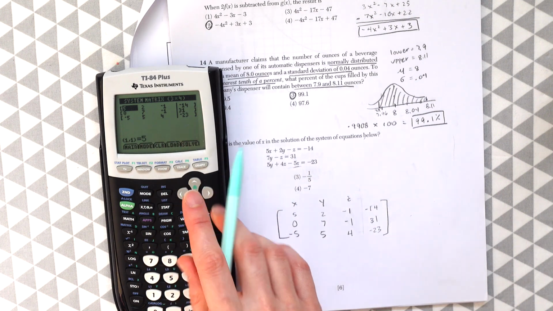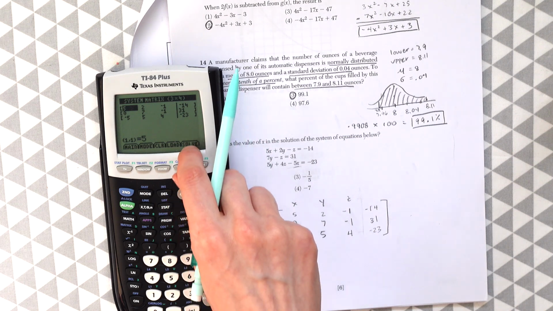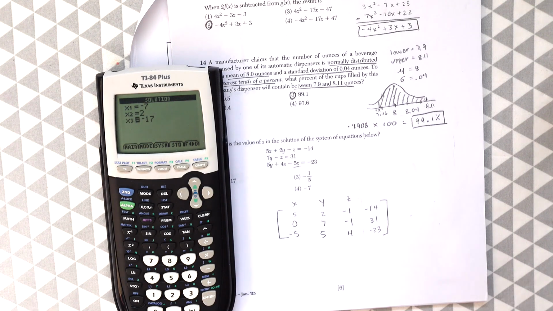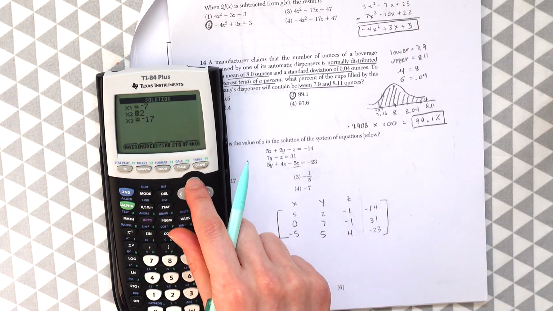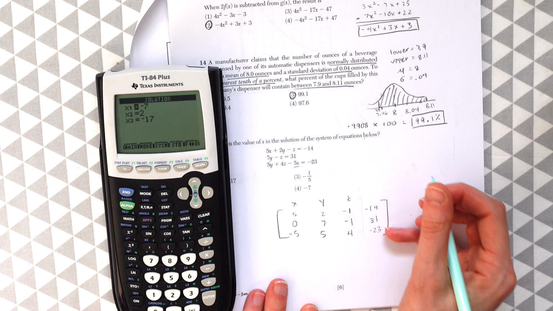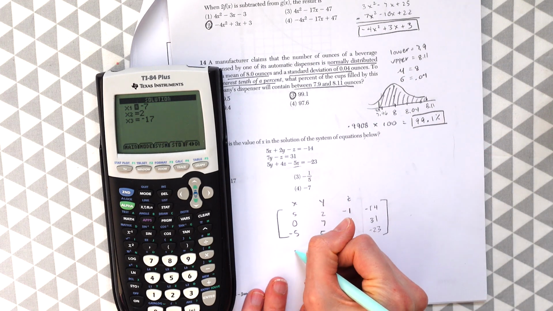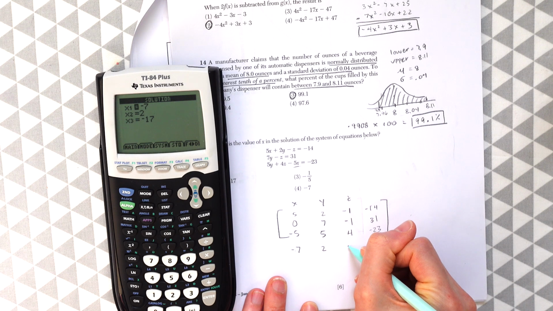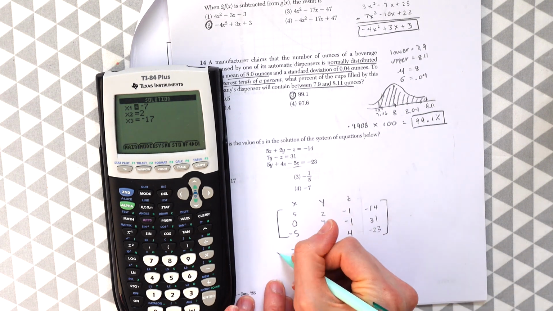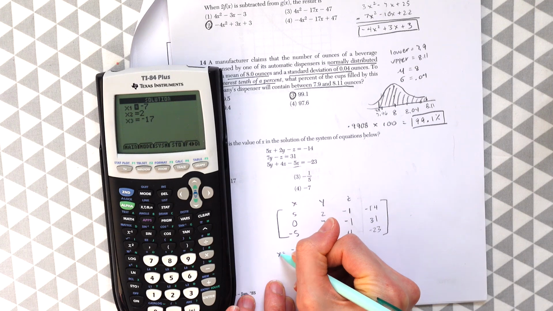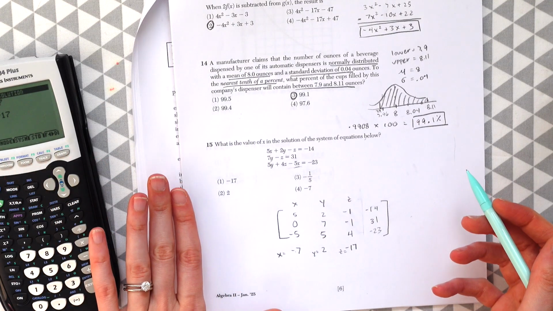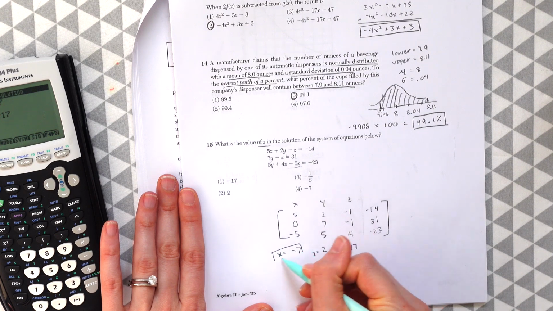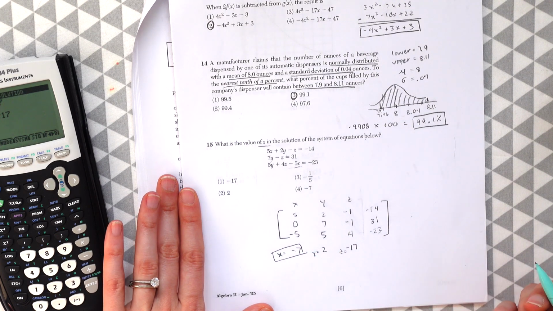So now we're going to hit the graph button for solve again. Down here it has all these different buttons. So we go to solve, and then we have our solution. So this x1, x2, x3 gives us our solution. So we know that x is equal to -7, y is equal to 2, and z is equal to -17. And if you look at what they were asking, they wanted the value of x, which we can see is -7, choice number 4.